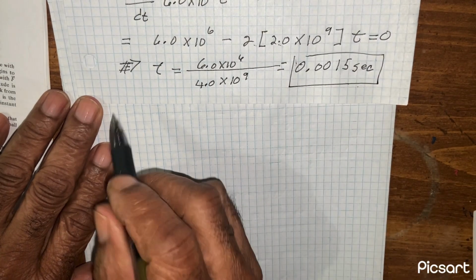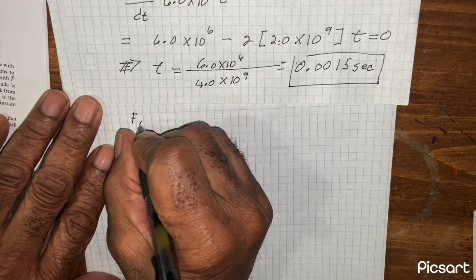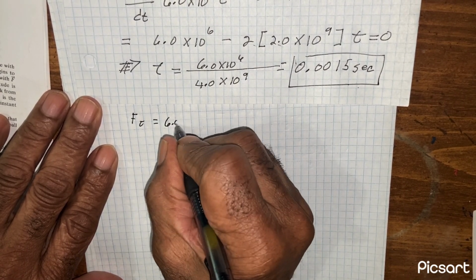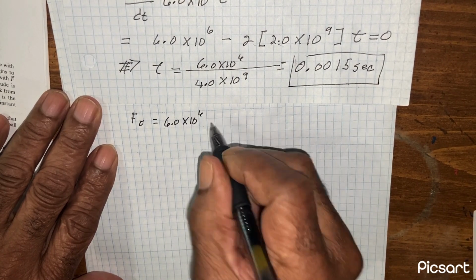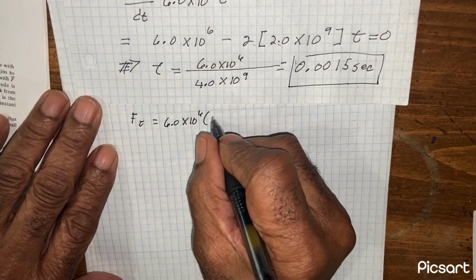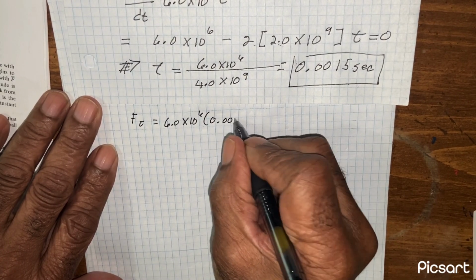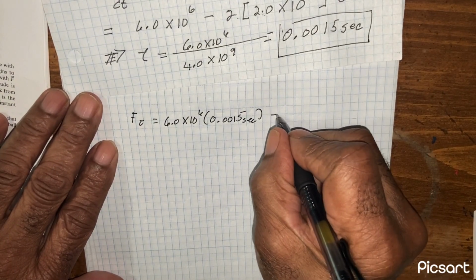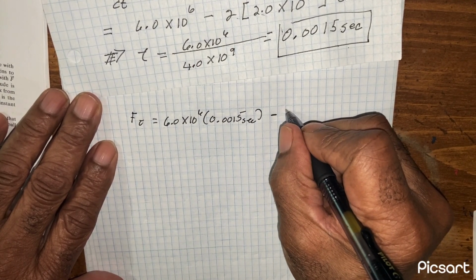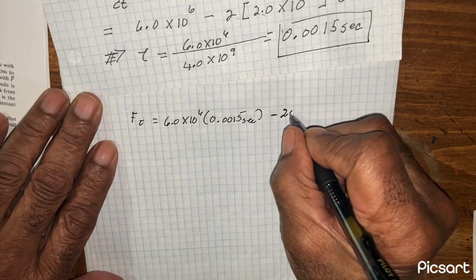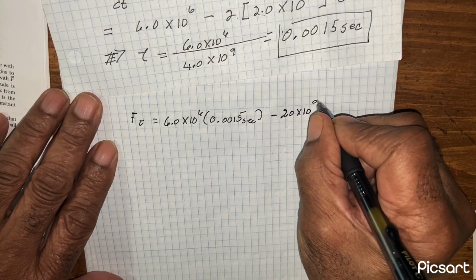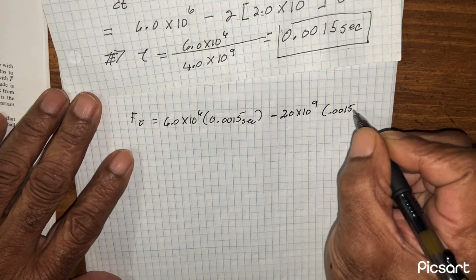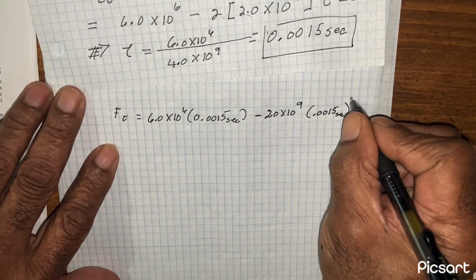So for the maximum force, F of t is going to equal 6.0 times 10 to the 6 times 0.0015 seconds minus 2.0 times 10 to the 9th times 0.0015 seconds squared.